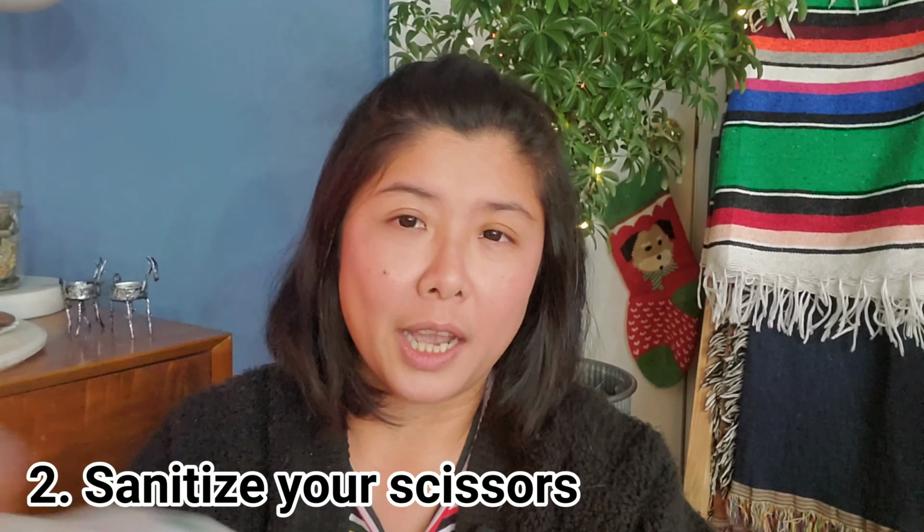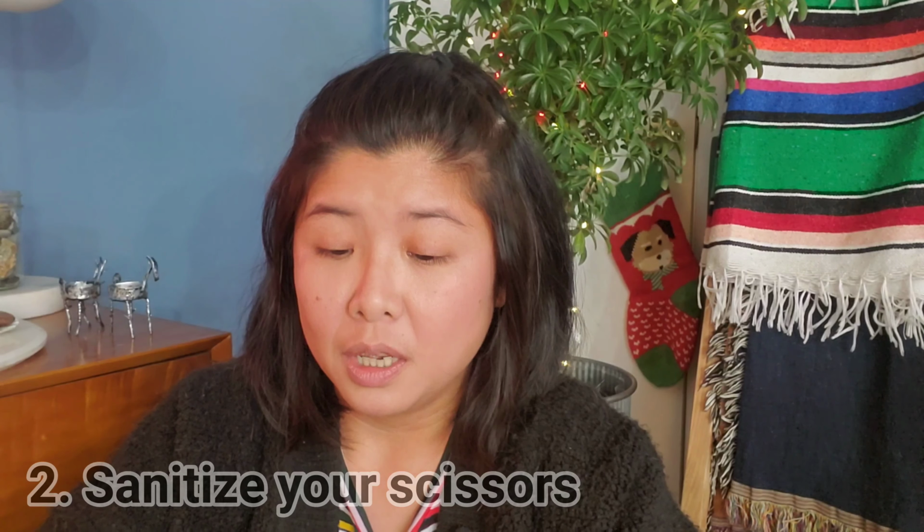I sanitize with alcohol. I know people use different things, but I use alcohol. I just dilute some 70% rubbing alcohol, and then I use it on the scissors, because you never know, and you don't want to transfer bacteria or pests or whatever, right?